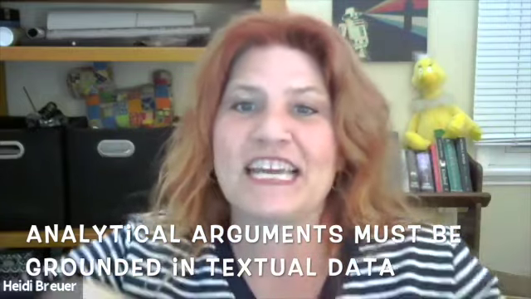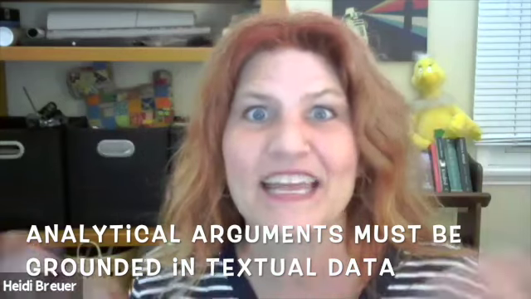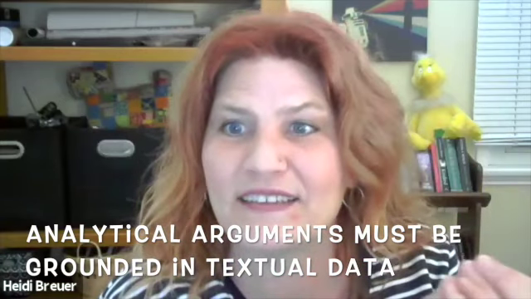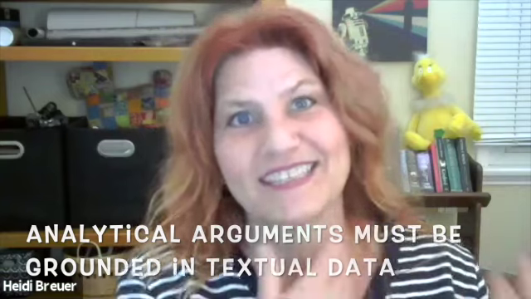You can't just argue anything. You can't make claims that you can't support with the data. There has to be evidence from the text, and the text is that data set. Every field that uses data then analyzes or interprets the data, and we're doing the same thing. In this case, the data is a primary text. In the sciences or the social sciences, maybe it's a set of results from an experiment. But for us, the data is that text, and then we have to interpret that data.